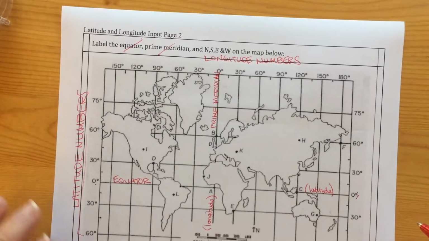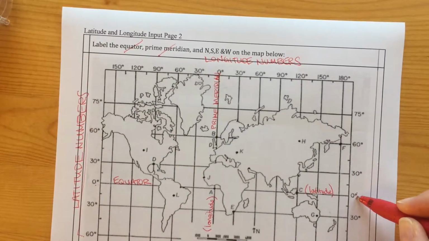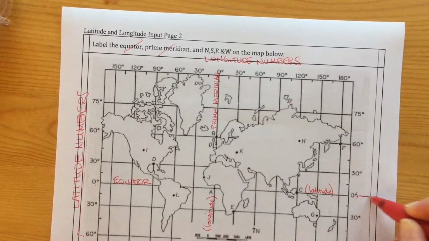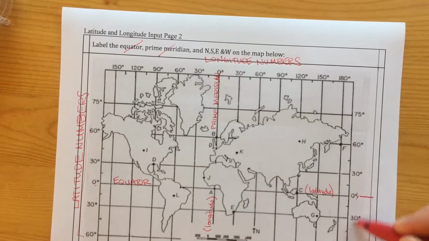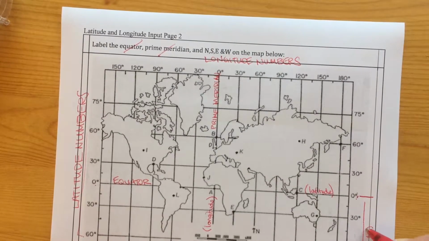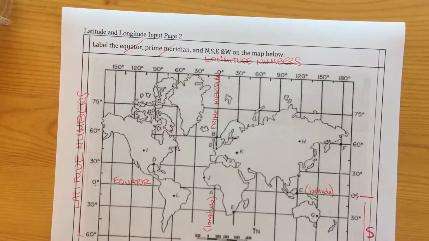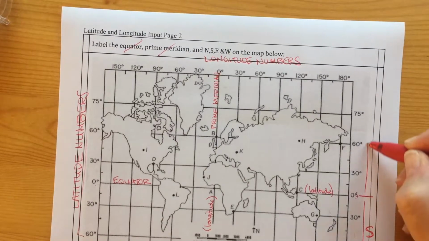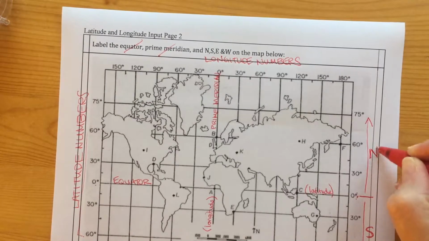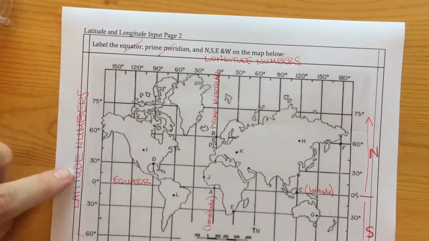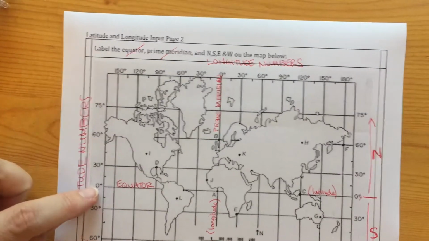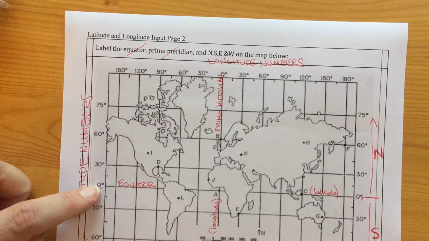So on my map, over here to the right, if this is the equator, that means that all of these latitude numbers are south of the equator, and all of these latitude numbers are north of the equator. Same thing over here. I could label them over here too, north and south of this 0 degrees or equator line.